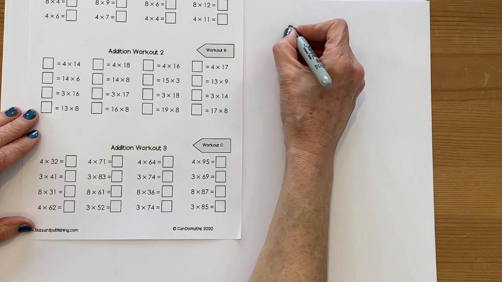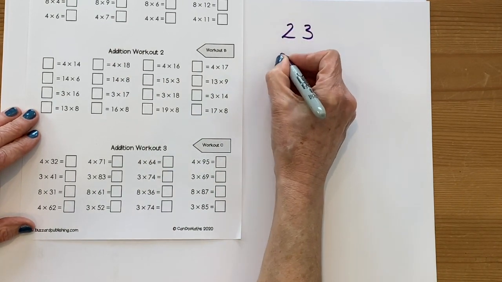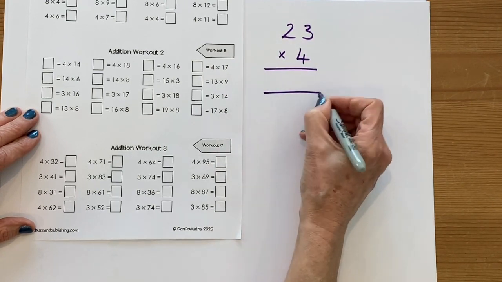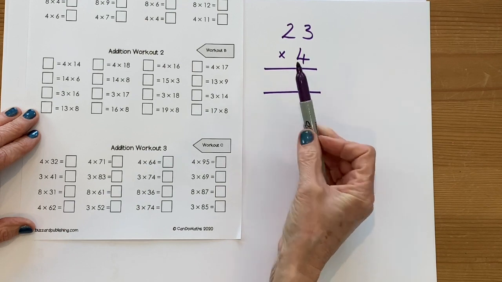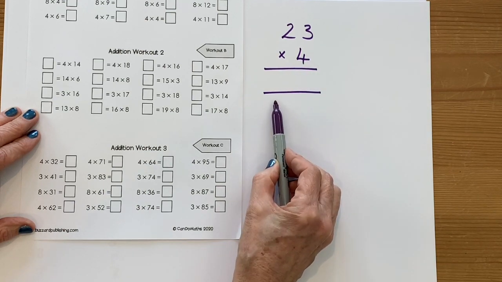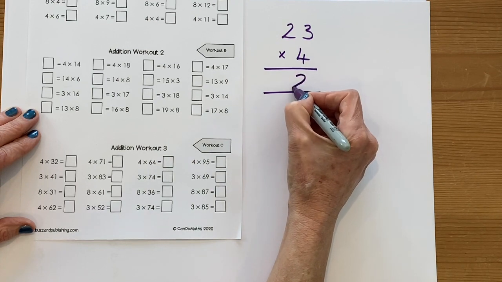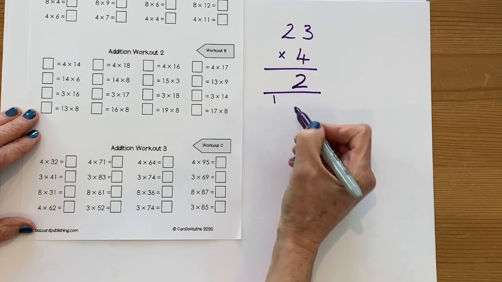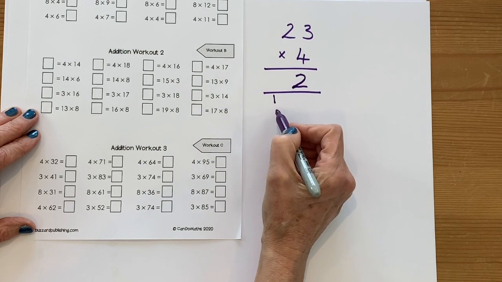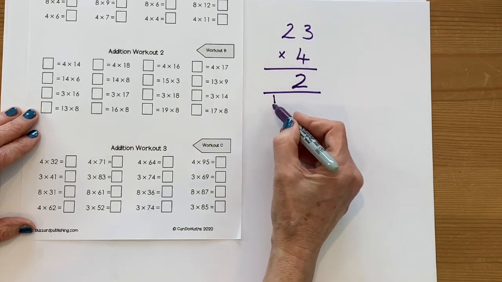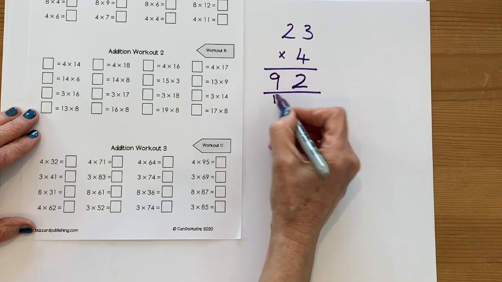So if I had, for example, 23 multiplied by 4, I'm going to set it out like this. Don't forget to do your 2 lines. So if you've got any regrouping, you can put it underneath, yeah? So 3 4s are 12. So I've got 12 is made of 2 1s and 1 10. So my 10 comes into the tens column. Now, because I'm in my tens column, I can just go 2 4s are 8 and 1 more makes 9, 92.